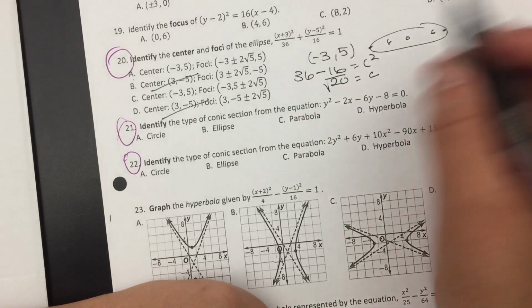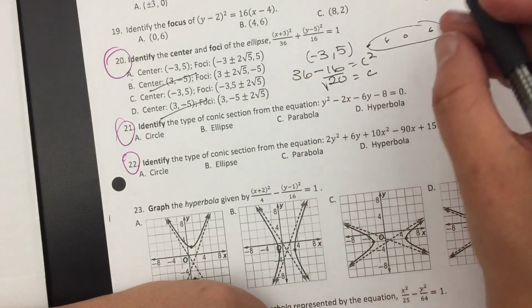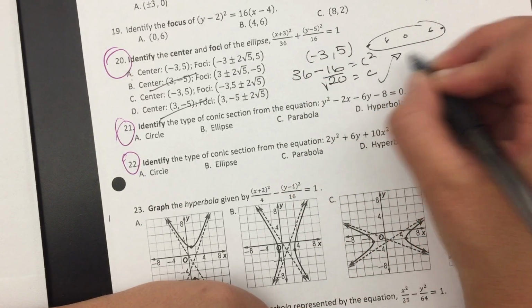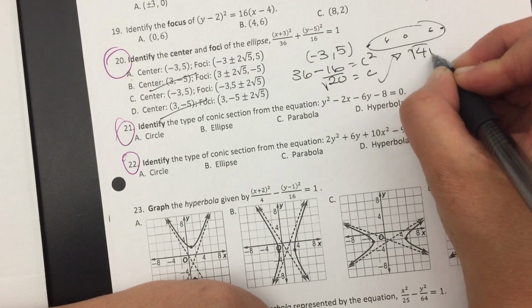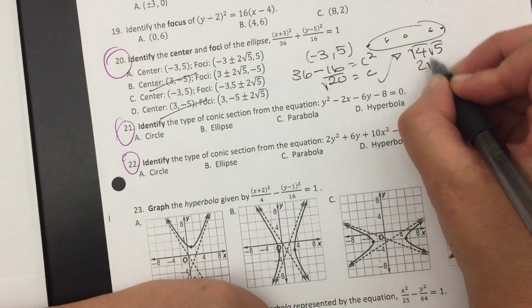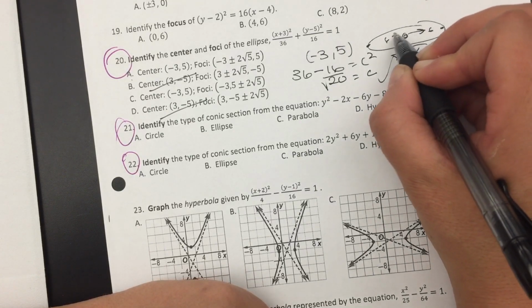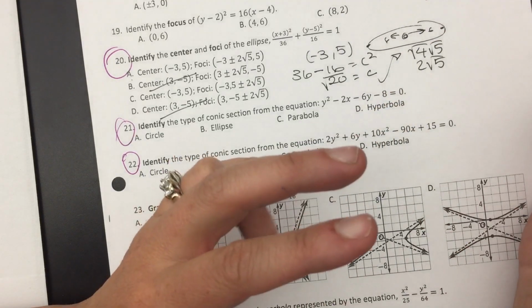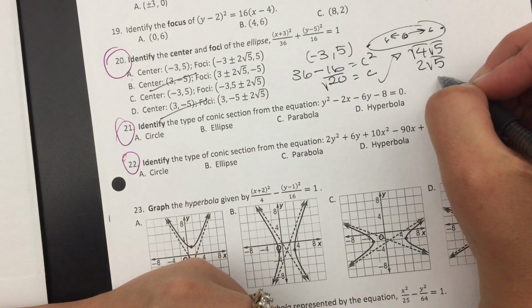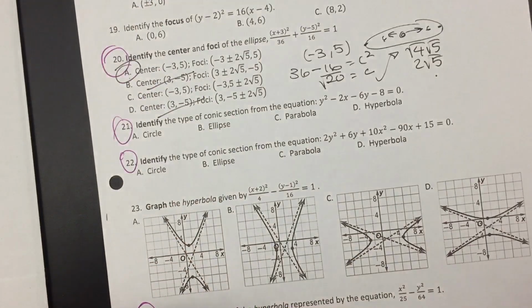Notice these are reduced, so root 20 does equal 2 root 5, because 4 times 5 is 20. I'm going left and right this time to get to those foci, so I'm adding and subtracting this from my x value. That'll give me A.